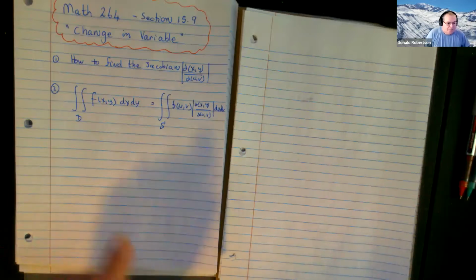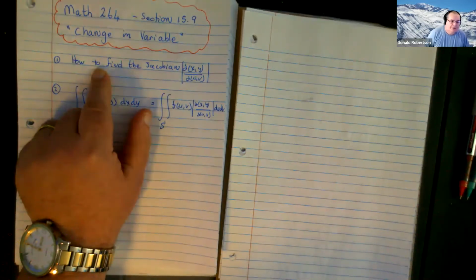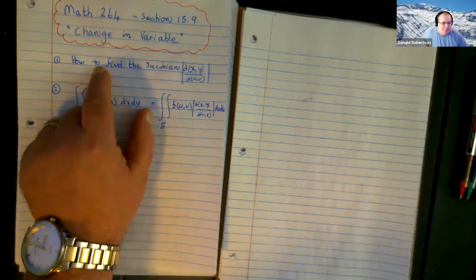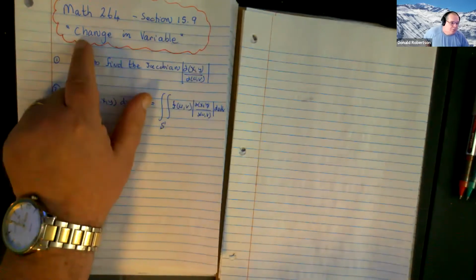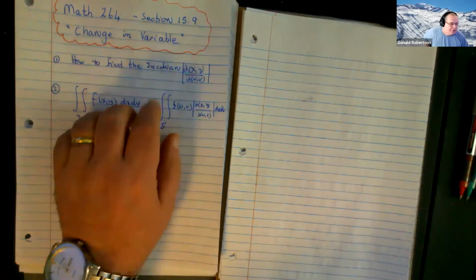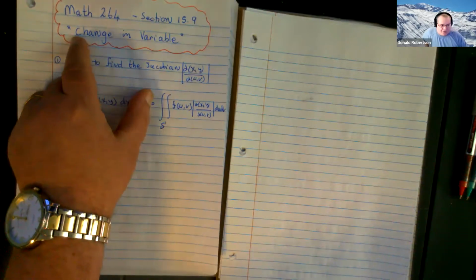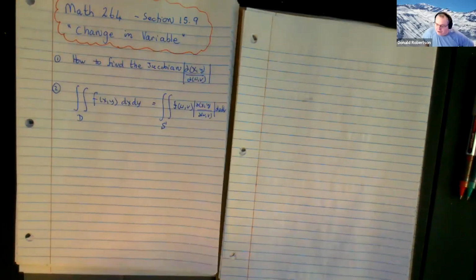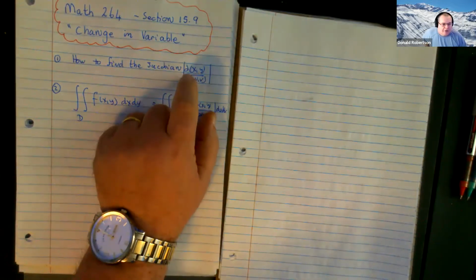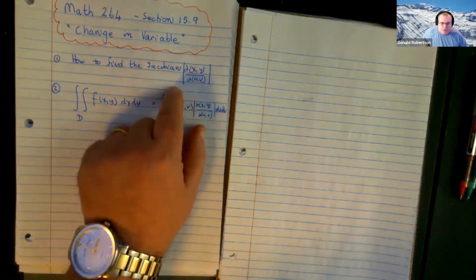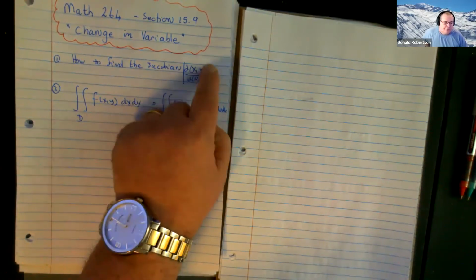So we're going to look at Jacobians. It's part of section 15.9, which is the last part of chapter 15, I believe, and it's change of variable. It's equivalent to 2- and 3-dimensional versions of U-subs. And so we're going to look at, as I said, how to find a Jacobian. That's what a Jacobian looks like, at least a 2x2 does.